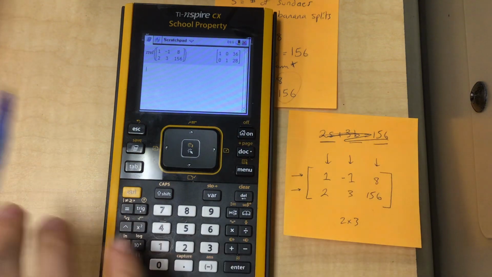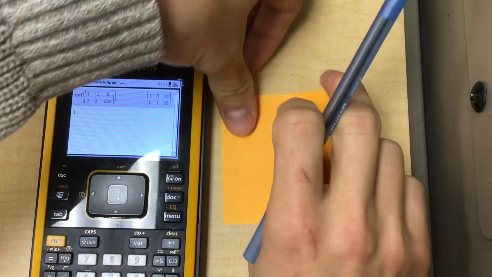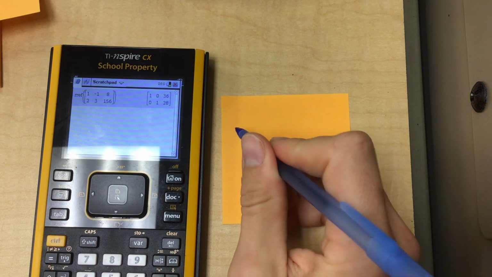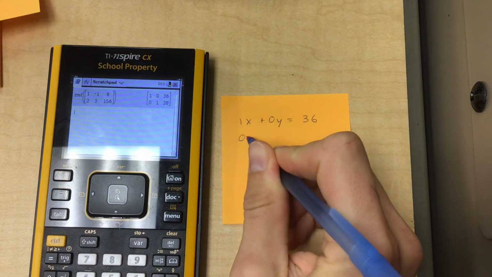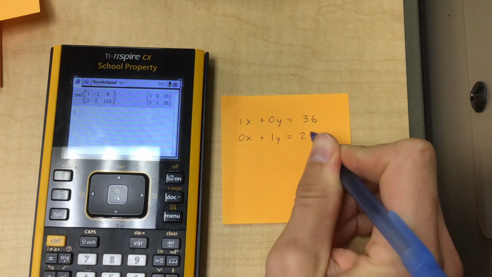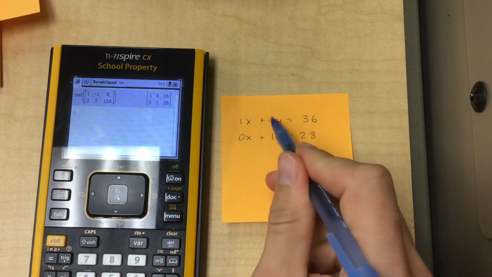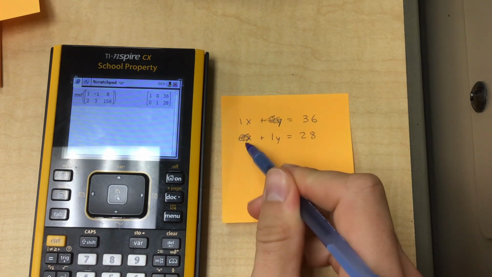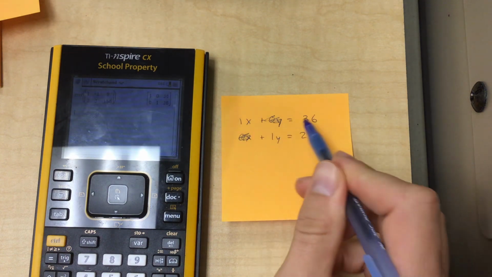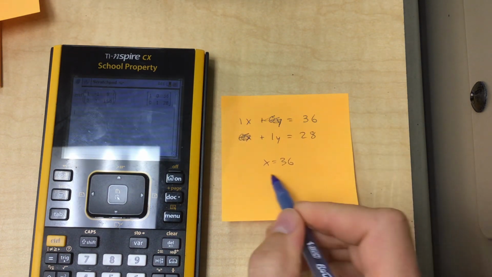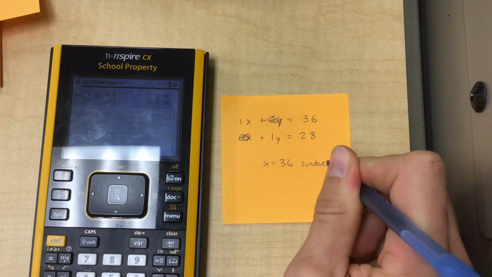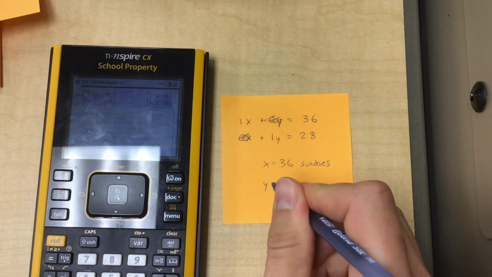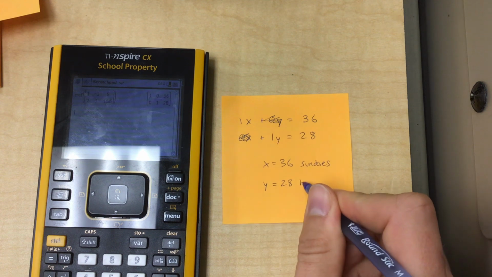All right, so what this means is that 1x plus 0y equals 36 and 0x plus 1y equals 28. In other words, there's really no y's in the first equation and there's no x's in the second equation. So what we're really saying is that x equals 36. Now remember, we said that x is relating to the number of Sundays, s. So this is Sundays. And then 1y is 28, so y is 28.